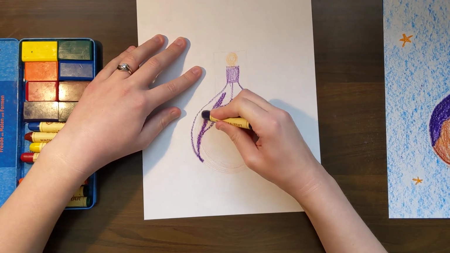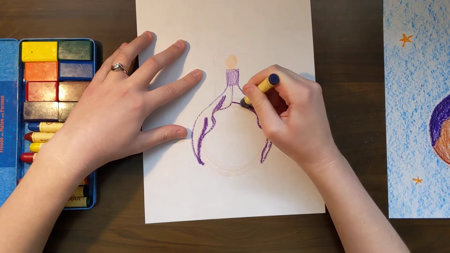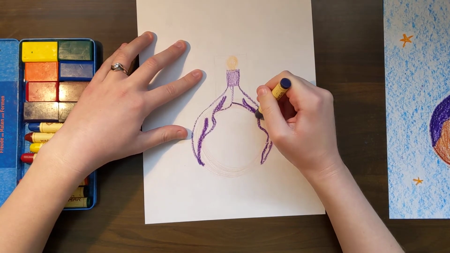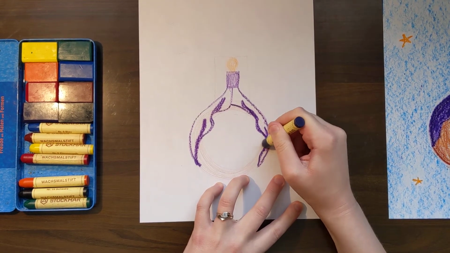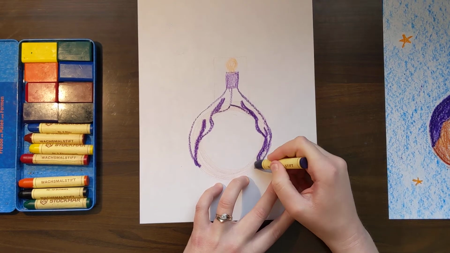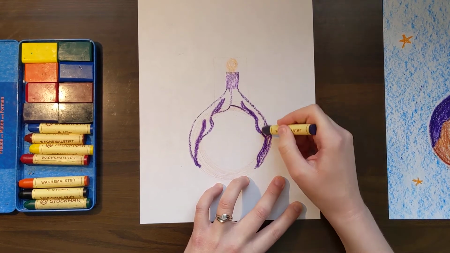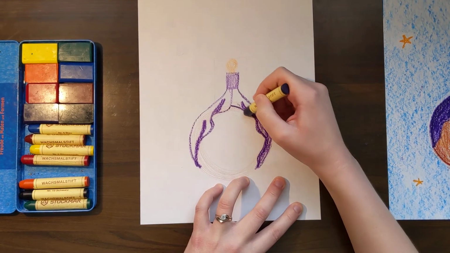You can see here I'm adding a few dark lines before I do that, just to make that fabric look more real. Fabric isn't flat, right? It's got curves and places where it's smooth and places where it goes up. So I'm thinking about that. Yours don't have to be exactly where mine is, but I'd like you to think about that too. Where does your fabric fold?